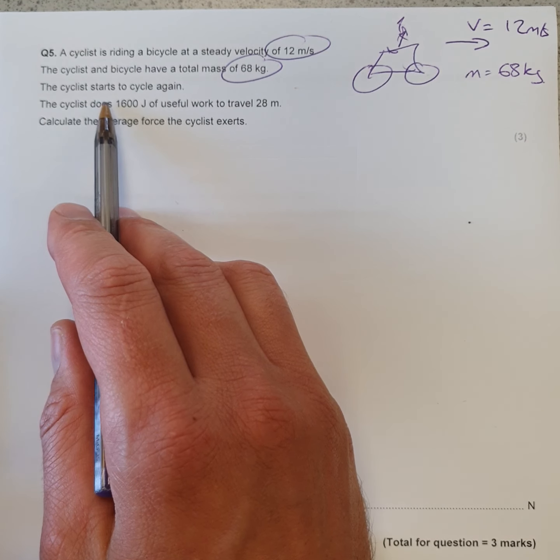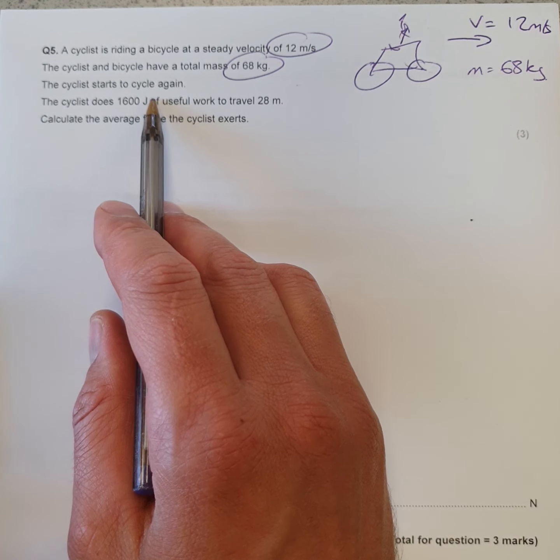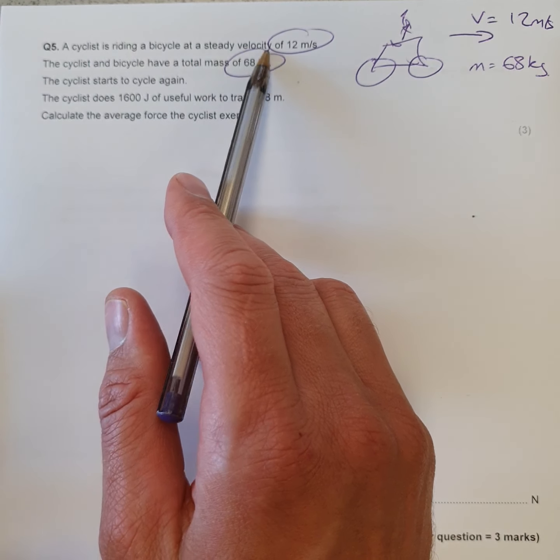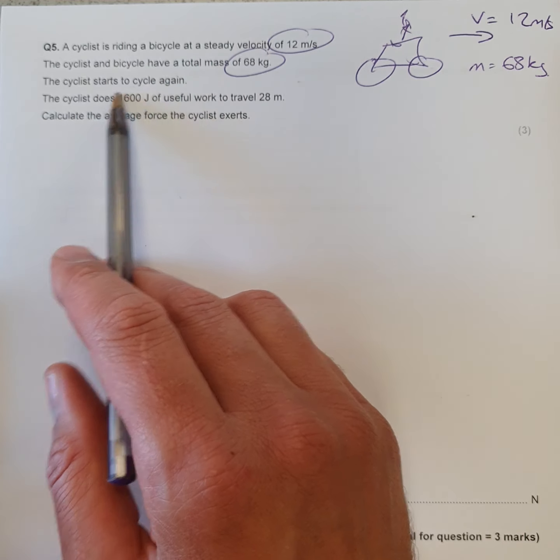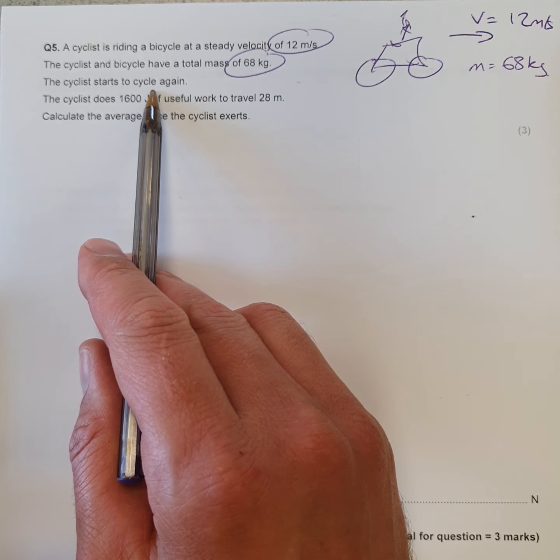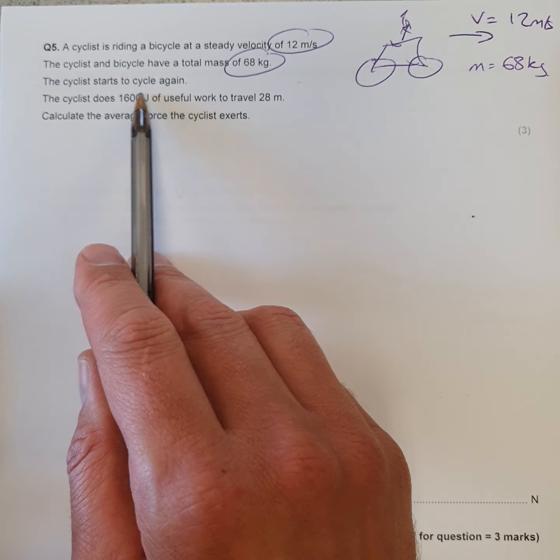The cyclist starts to cycle again. Now, I don't quite get this question because they were cycling here. It doesn't say they've stopped, but they've started to cycle again. So I'm not too sure about the wording of that question. But hey, they're cycling again.